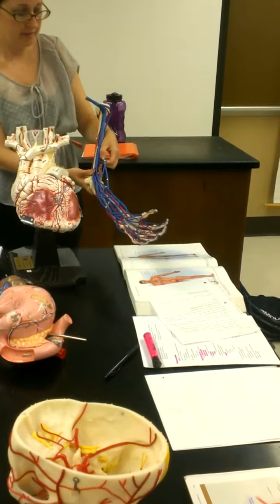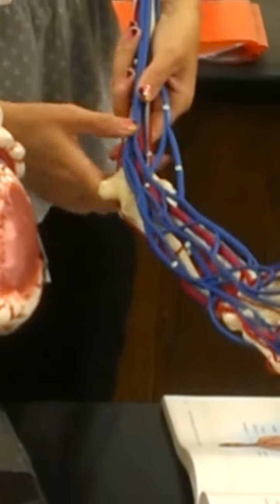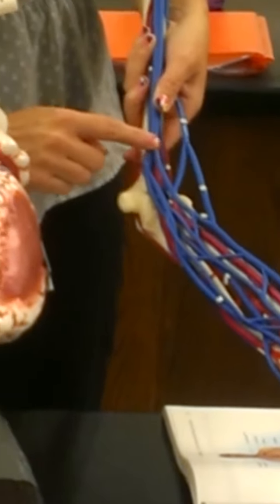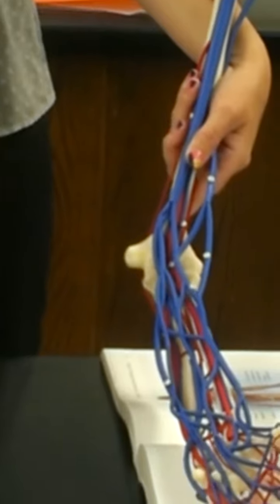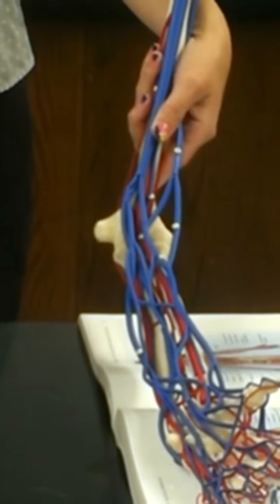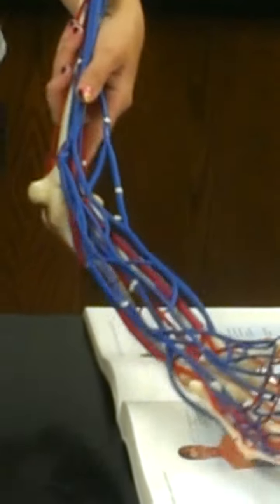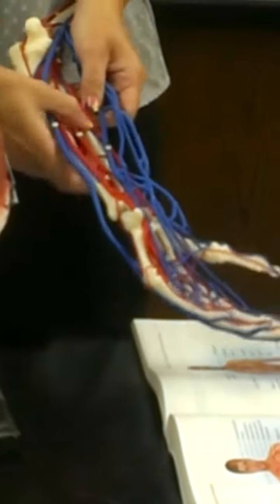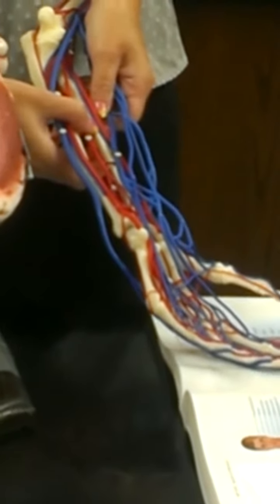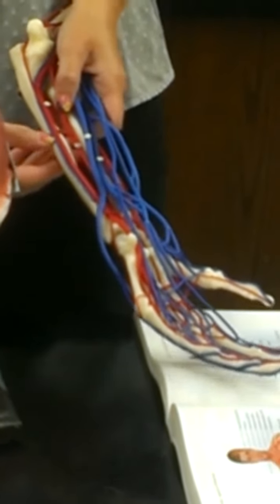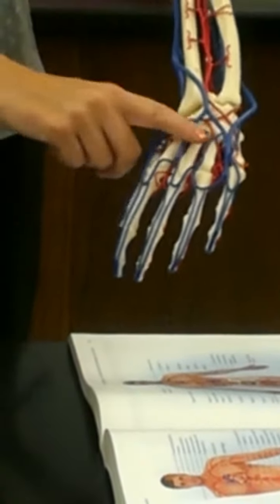And medial vein. Now the cephalic and the basilic join together to make this M shape. And this is the median cubital right here. So you can see that right there. It's the median cubital vein. The radial, right next to the radial artery, so the blue one right there. The ulnar, right there. The palmar plexus in the palm. Dorsal plexus on the back of the hand.